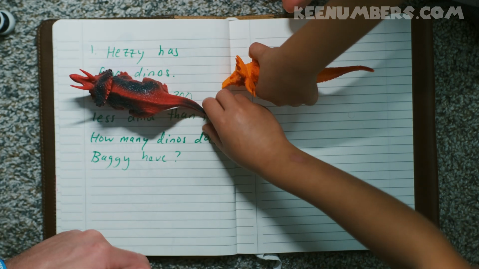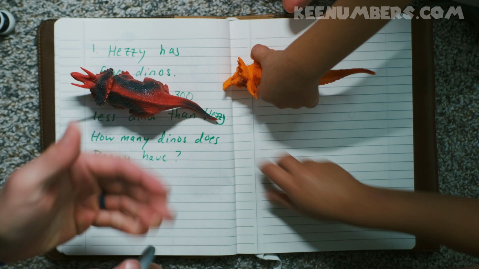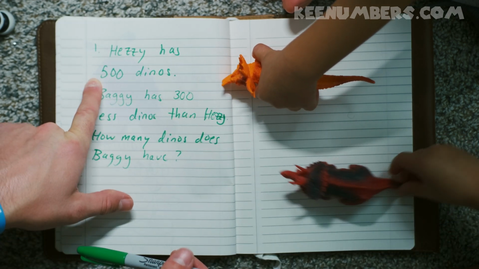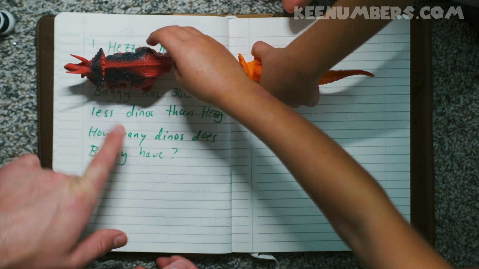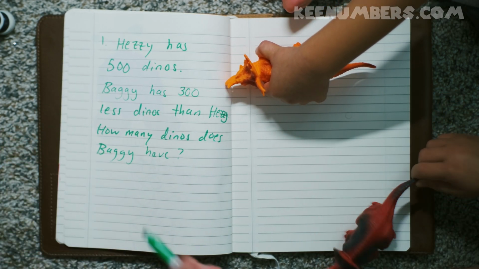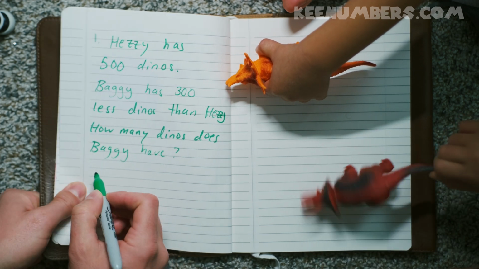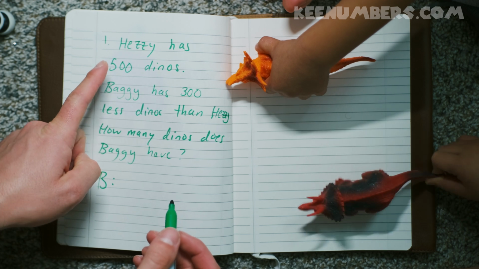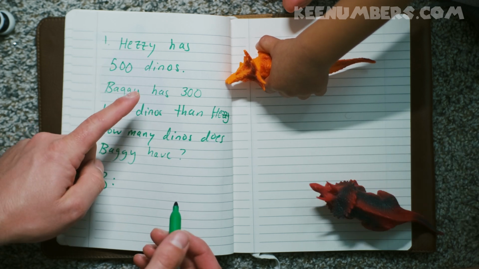So we're starting off with some easy numbers because we want to work our way into these addition and subtraction word problems. If Hezi has 500 dinosaurs, that's a lot of dinosaurs! And if Baggy has 300 less dinos, that means Baggy doesn't have 500. Does he have more?